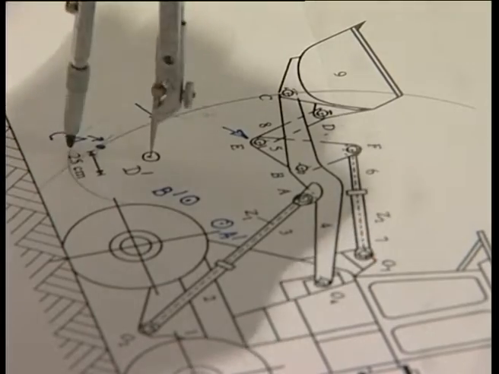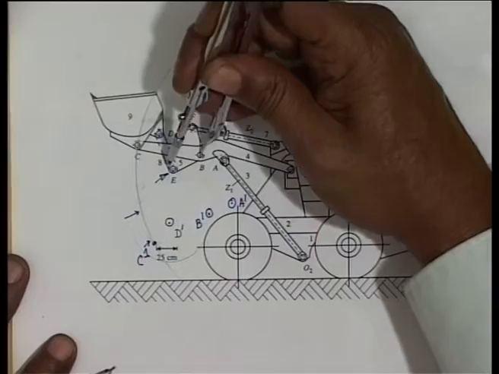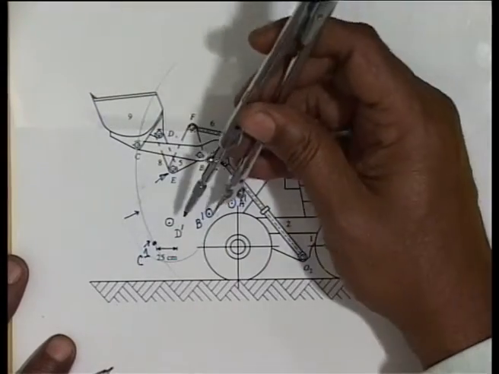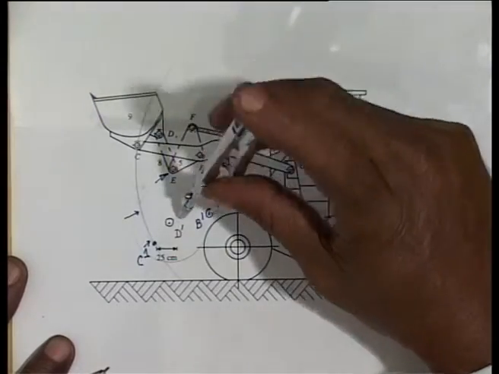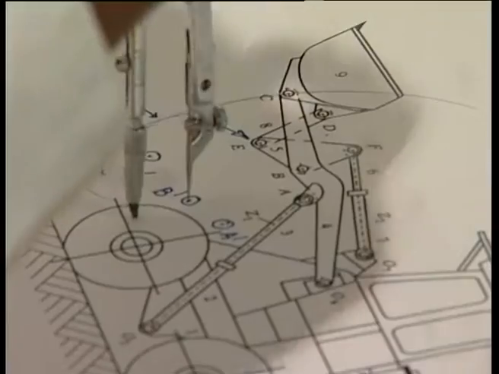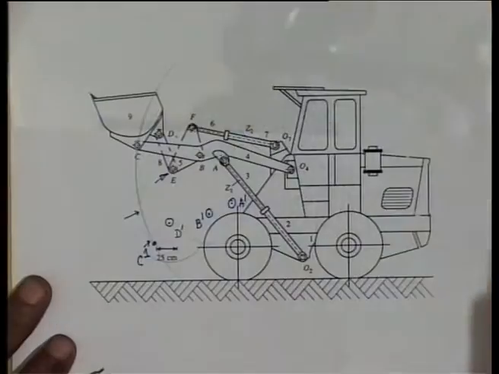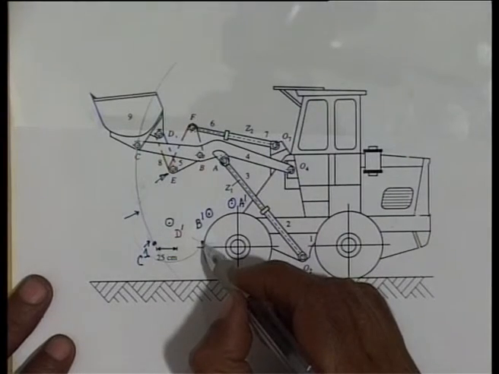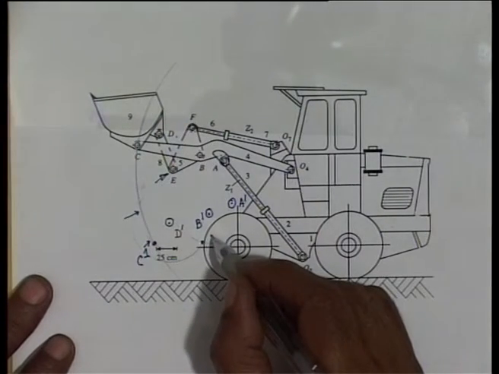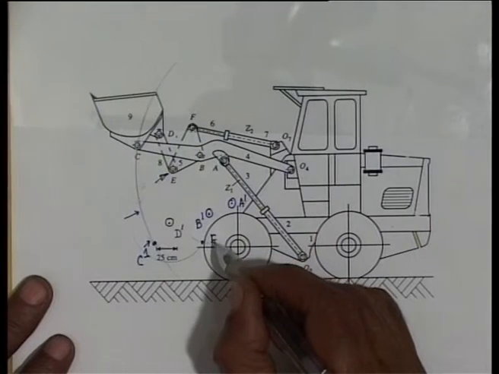So, E must lie on this circle, and BE also does not change. So, with B1 as center, I draw another circular arc with BE as the radius. Wherever these two circles intersect, that gives me the location of E, which I call E1.